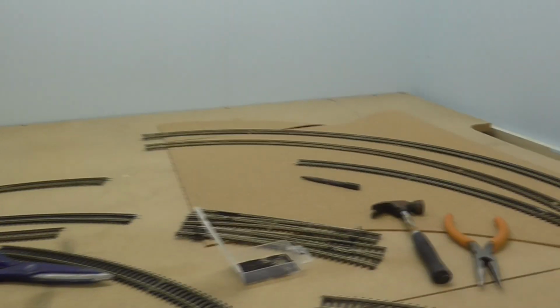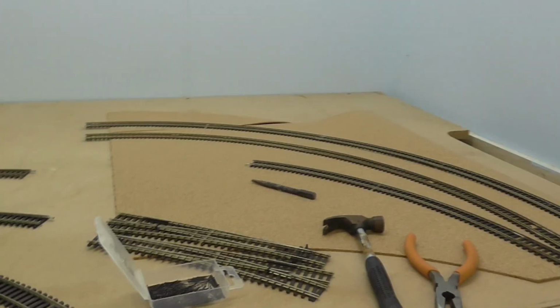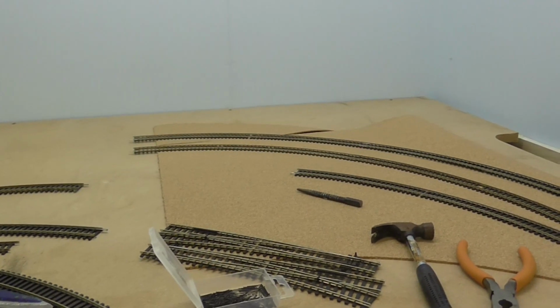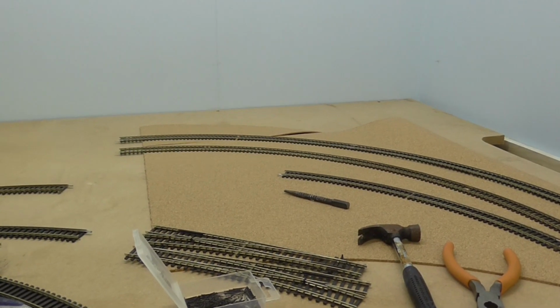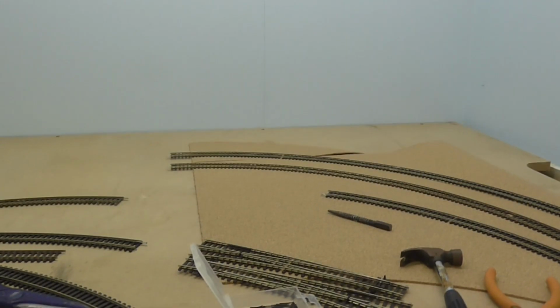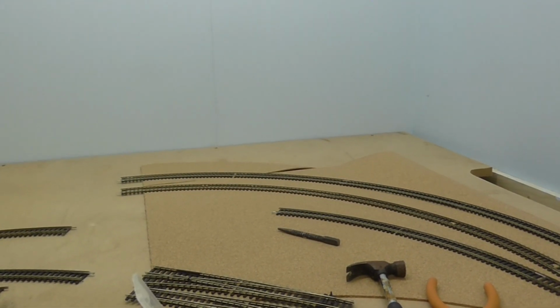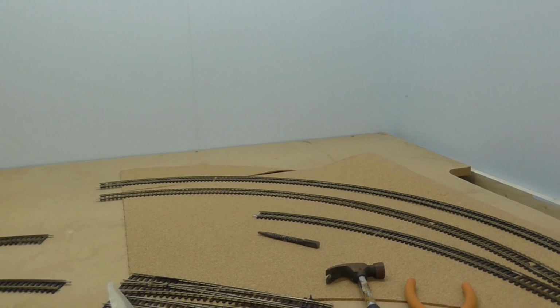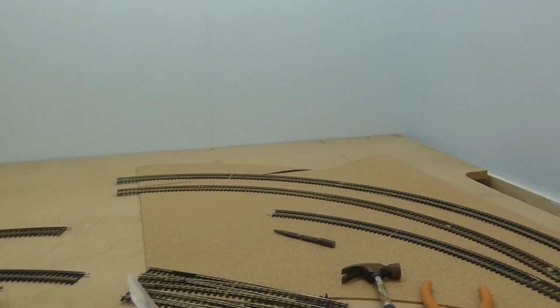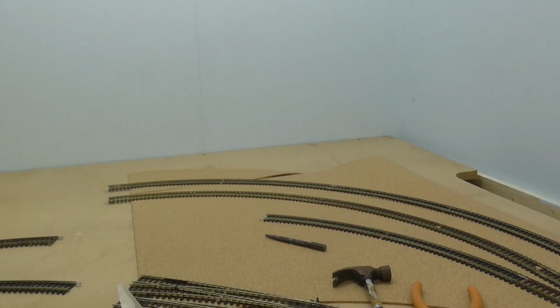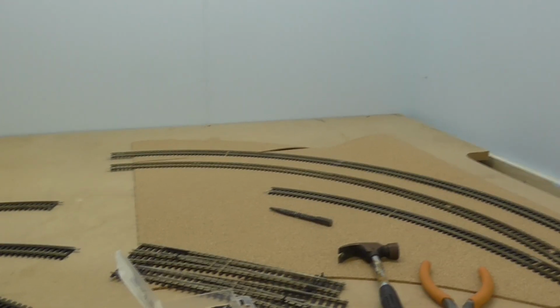Obviously I've got the fiddle yards down below, and I messed up a little bit there and didn't really think about this, because we've got 2 fiddle yards. But with sidings being up here, I don't think we're going to be using one of them as much as I thought. So it's just literally going to be used to store stock underneath and stuff like that. Just for safety, I guess. You can never be too sure, can you?